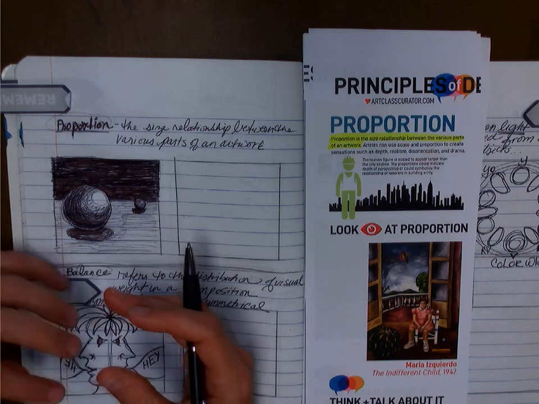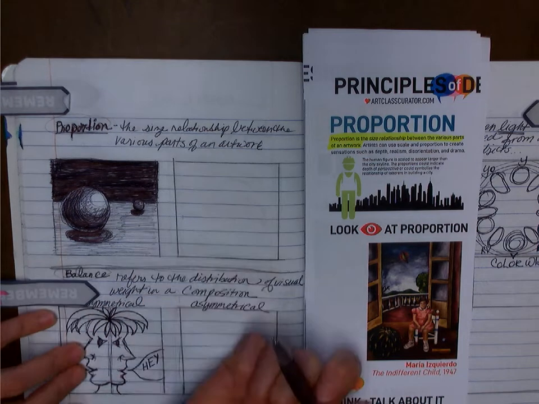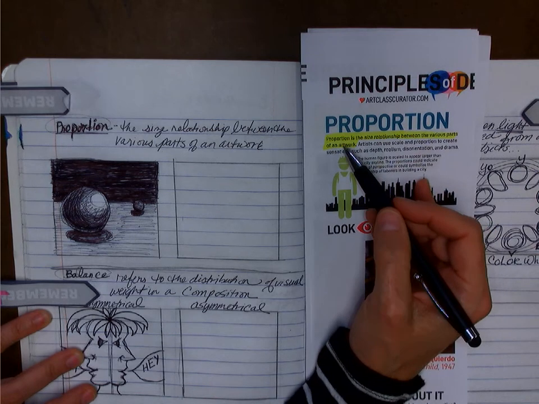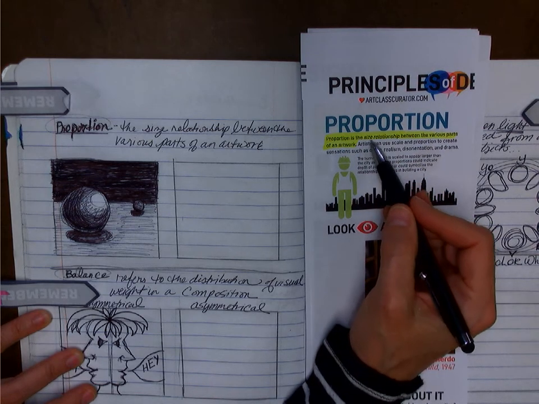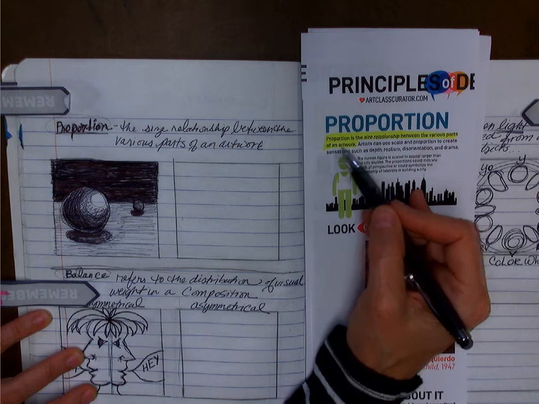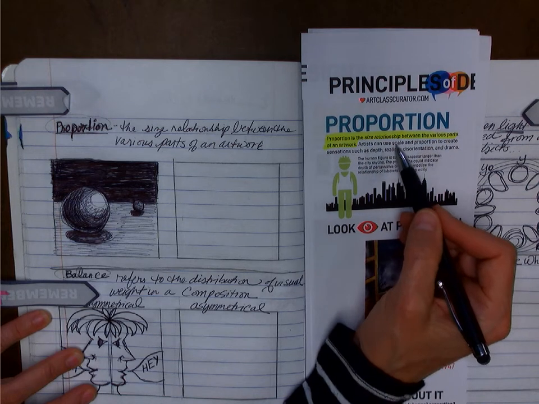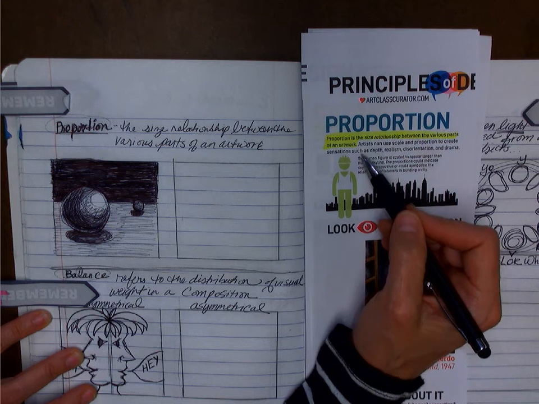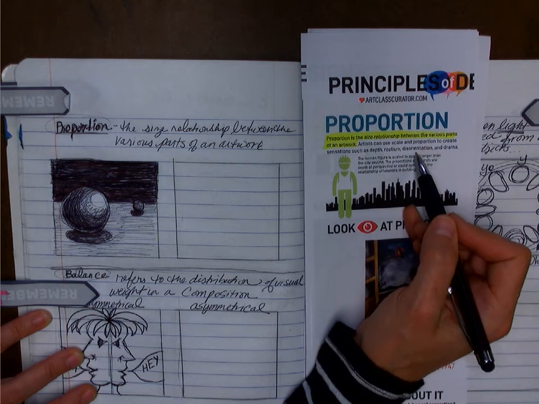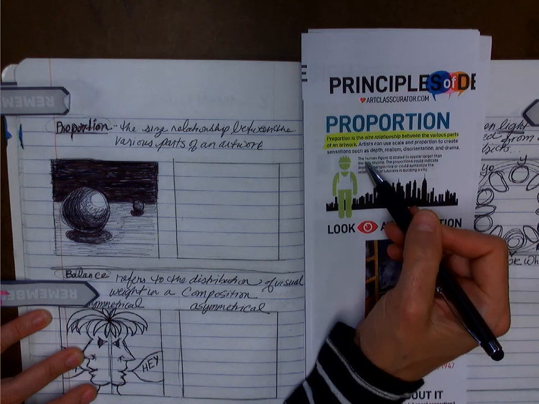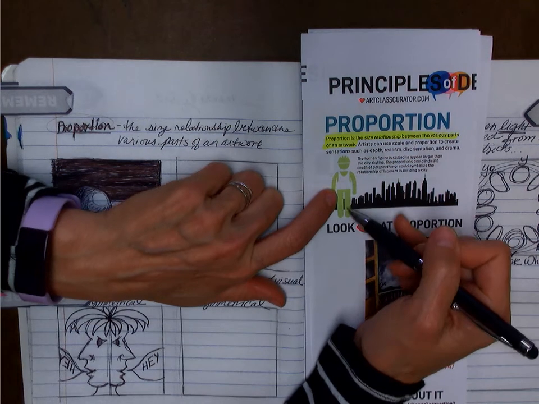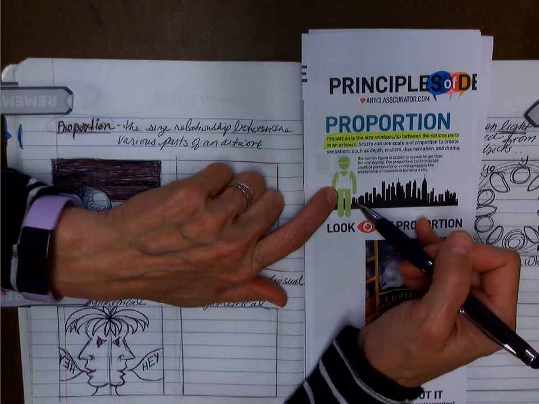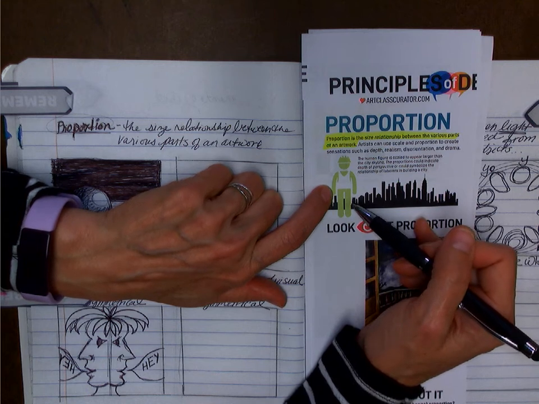a bigger whole. So for the definition that's in the packet that we shared, proportion is the size relationship between various parts of an artwork. Artists can use scale and proportion to create sensations, such as depth, realism, disorientation, and drama. So the human figure here is scaled to appear larger than the city skyline. The proportions could indicate the depth of perspective.